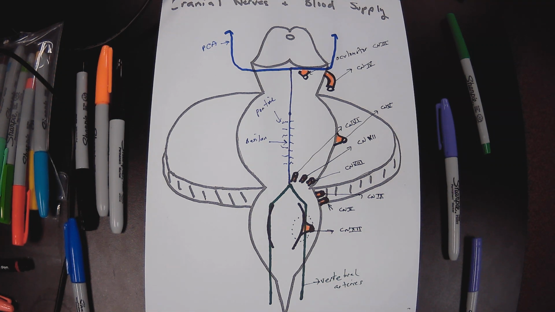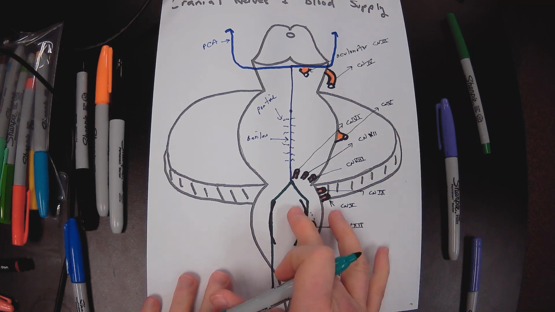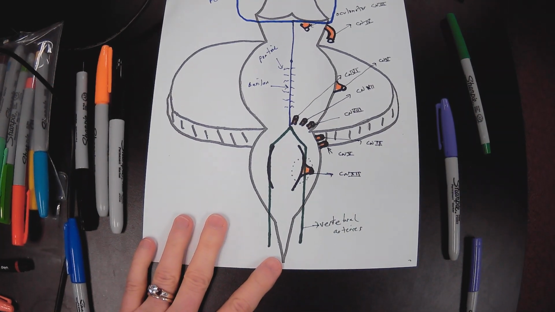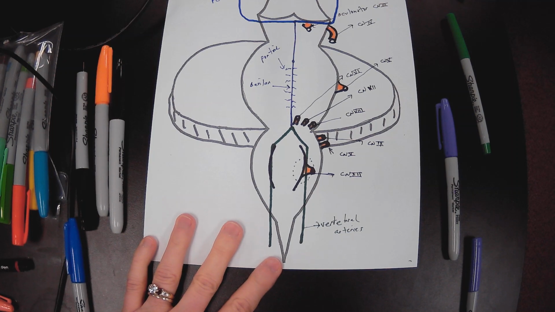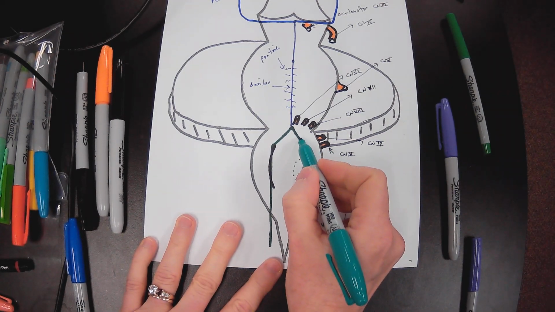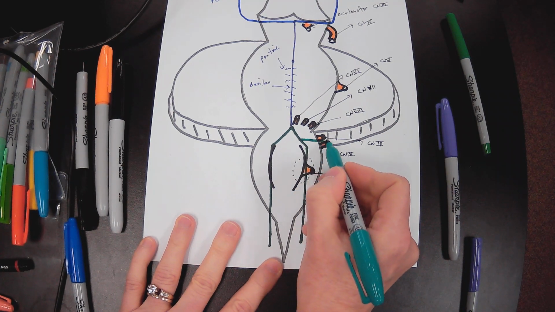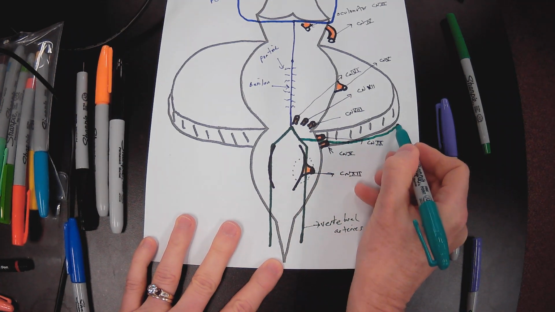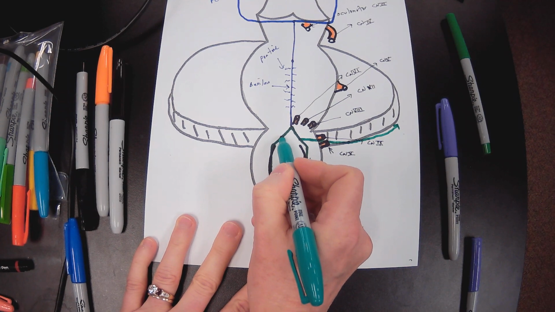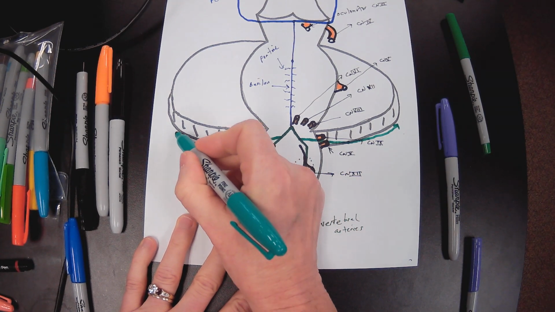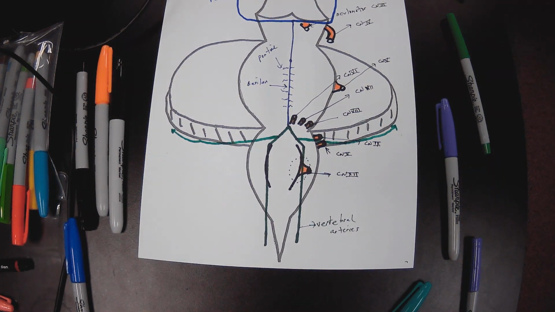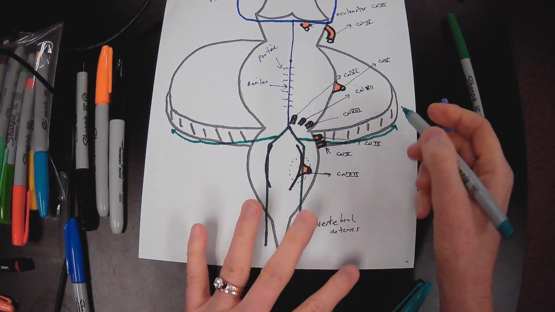Coming off the vertebral artery, back down here, we're thinking about arteries that supply the posterior inferior surface of the cerebellum. You're going to come off your vertebral and supply the posterior inferior surface of the cerebellum with blood. Which artery was that? PICA. So that's your left and right PICA.